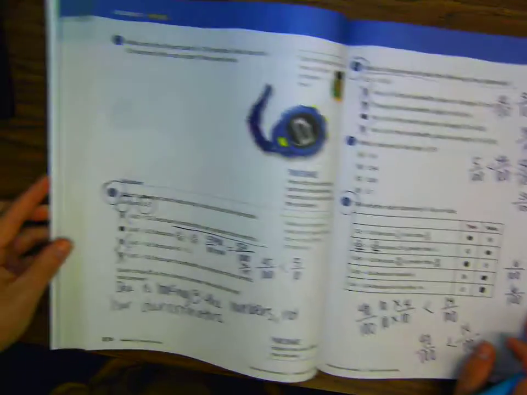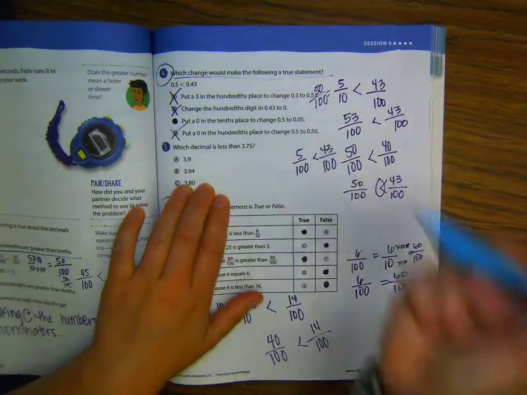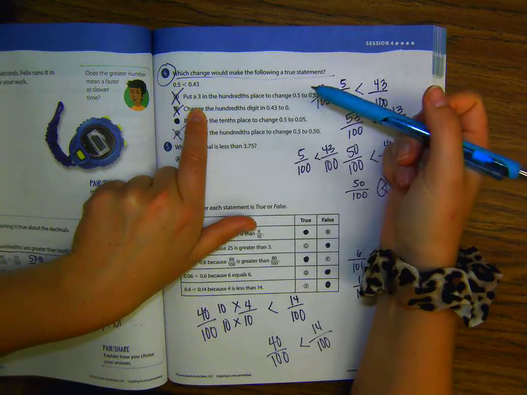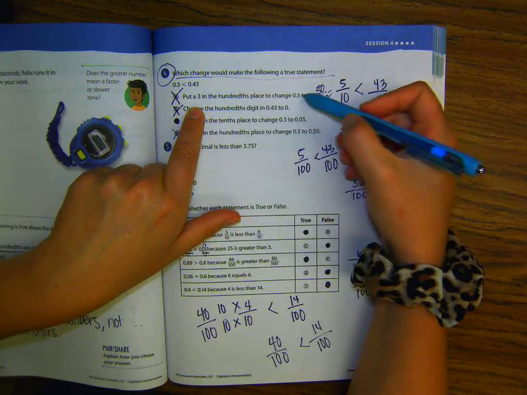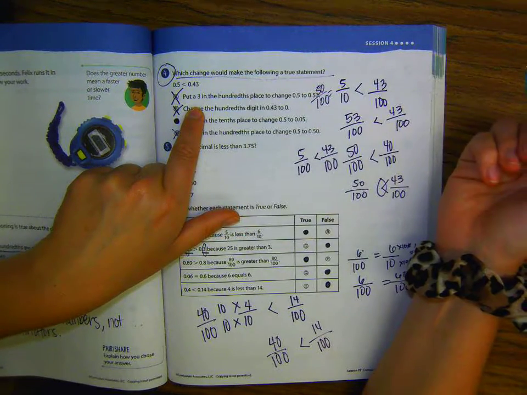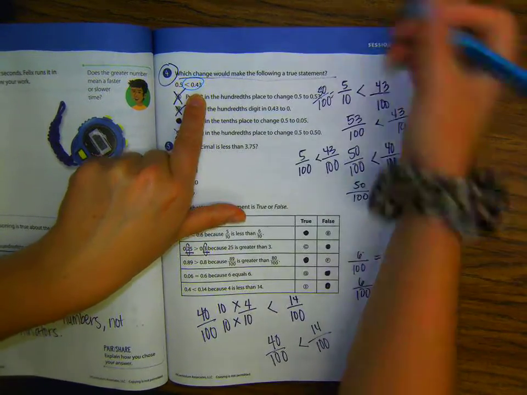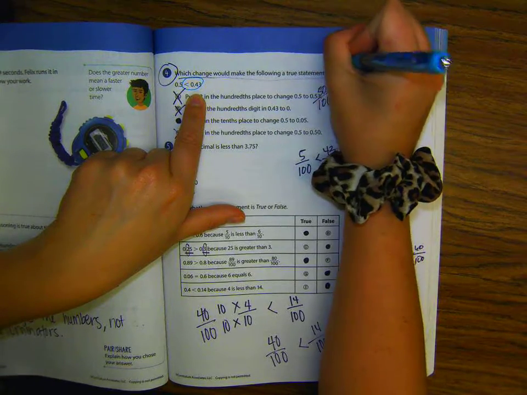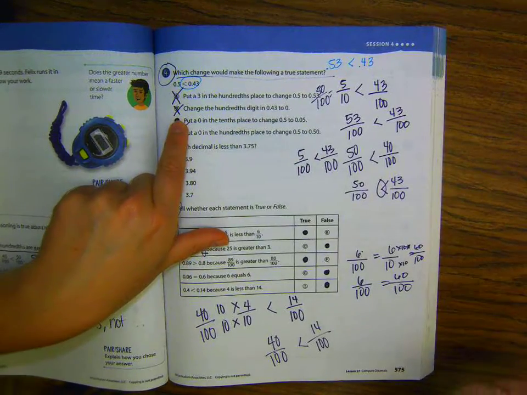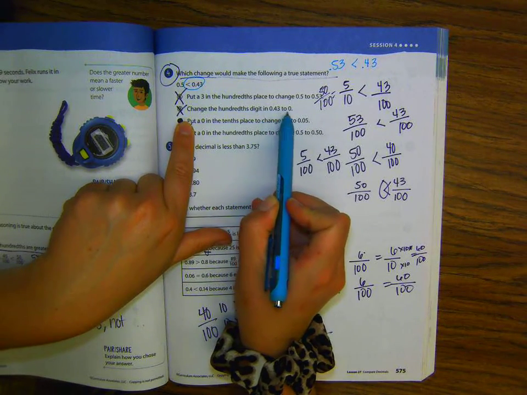Number 4, you're going to see one like this on your quiz. So you have put a 3 in the hundredths place to change 5 tenths to 53 hundredths. That still wouldn't work because we're saying that 43 hundredths is bigger than 53 hundredths. That still doesn't make sense. So A is not correct. Change the hundredths digit in 43 hundredths to a 0.